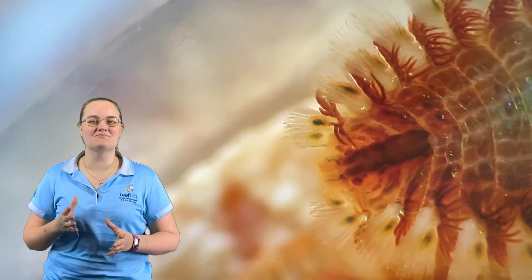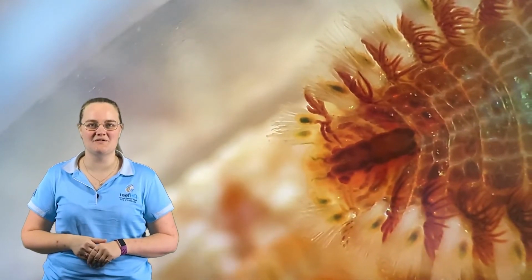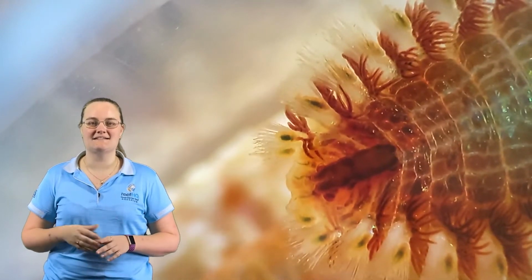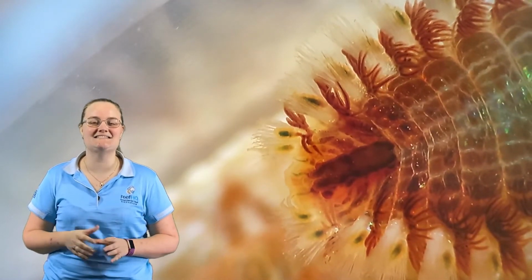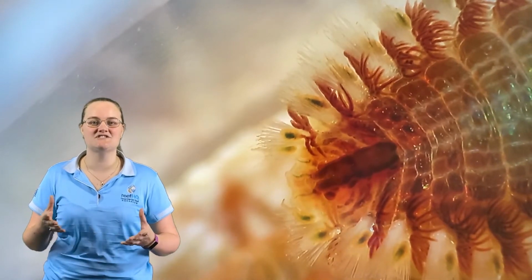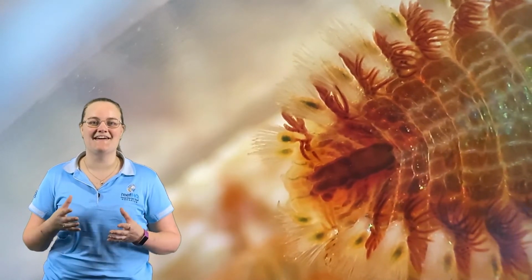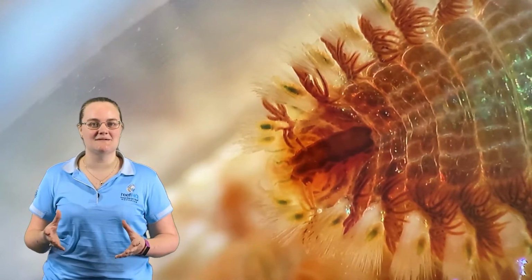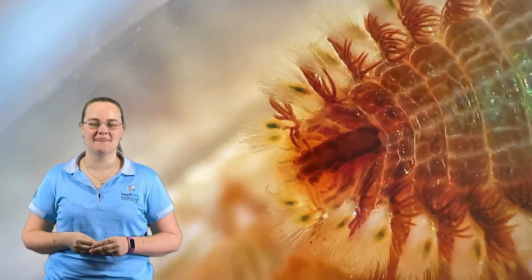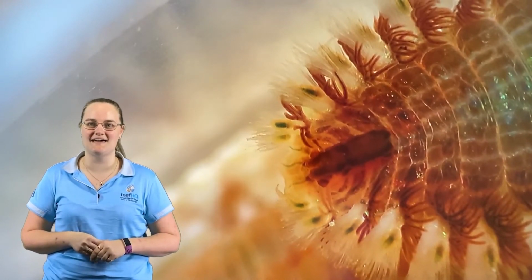Polychaetes do have a brain that is connected to a ventral nerve cord, which runs along the underside of the worm's trunk or body. In some species, polychaetes also have antennae for sensing things in the water, such as food and other things around them. And they also have eyes. However, the complexity of the eyes changes depending on the species. Some have simple eyes that can only detect light, but some predatory species are believed to be able to see images.